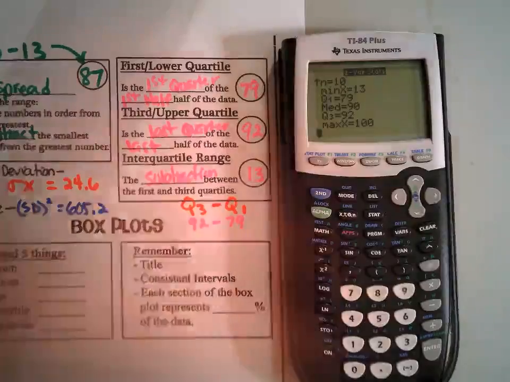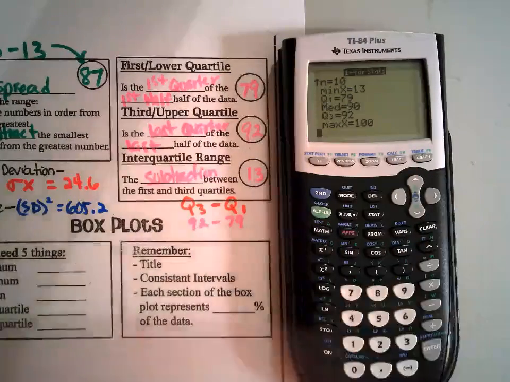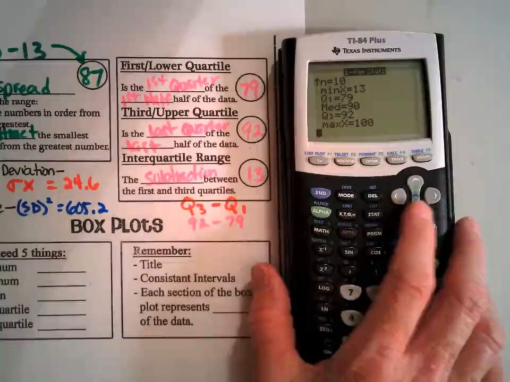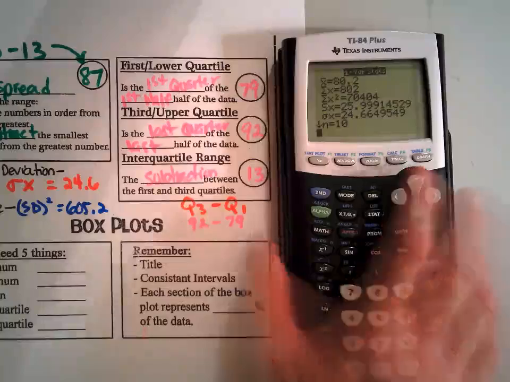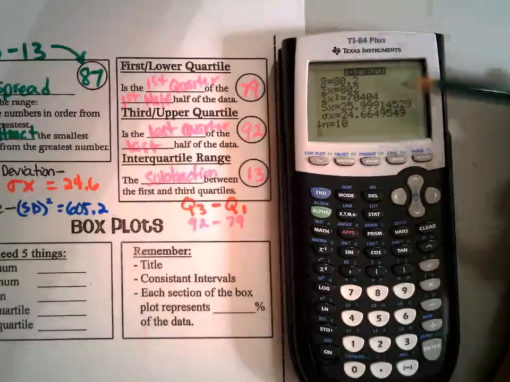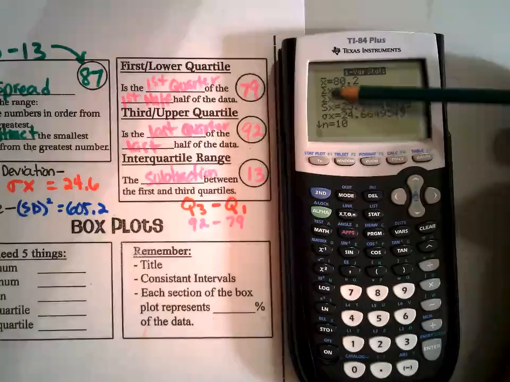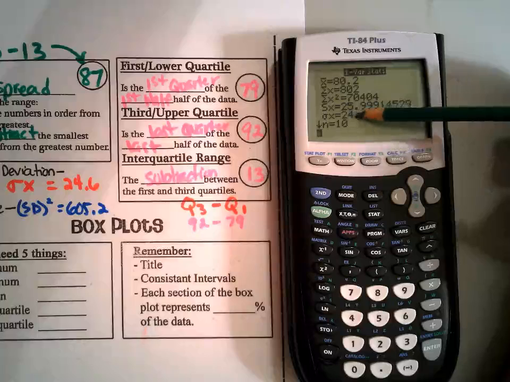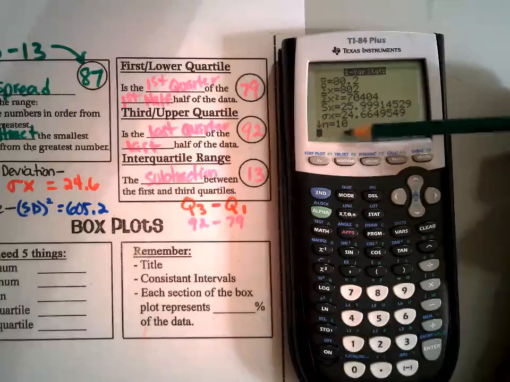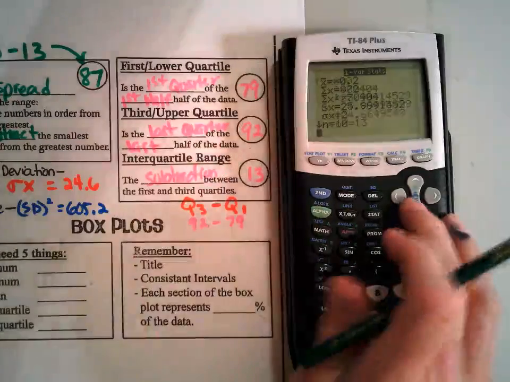So again, the calculator is going to do a majority of this work for you if you can just learn where to put the data. Okay, the max is the last value of the data set. Just to summarize, x bar is your mean way down here. This sigma x, that's your standard deviation at 24.6, which really should have been 24.7. That n is the number of pieces of data that you put in the calculator.